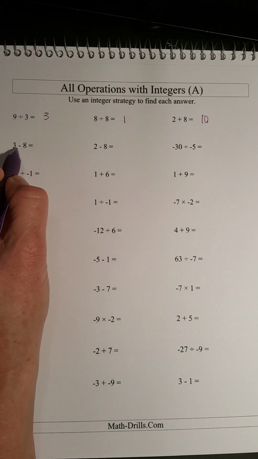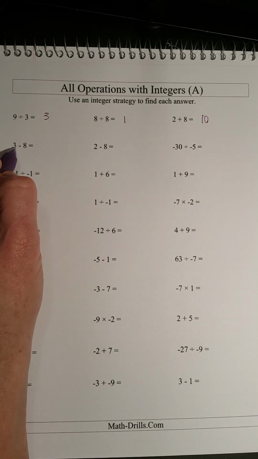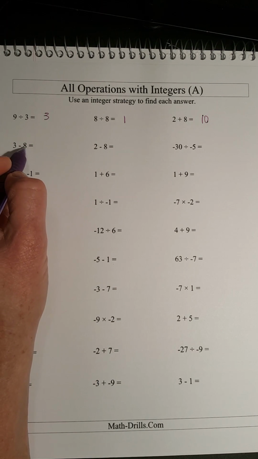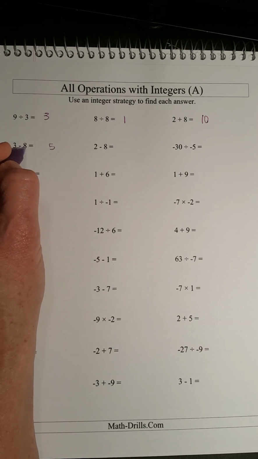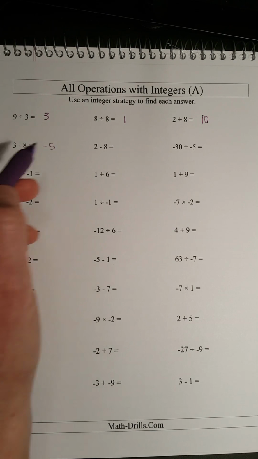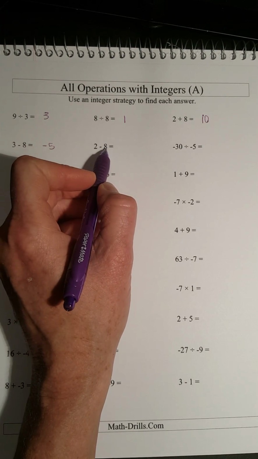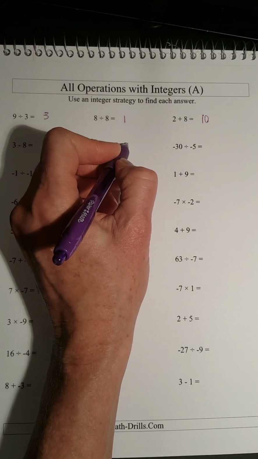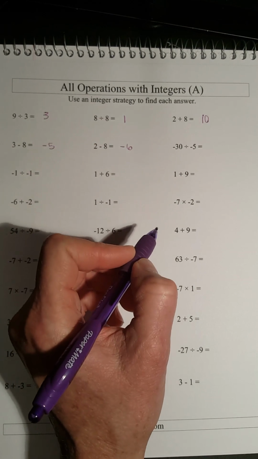Okay, this one looks kind of backwards, so does this one. They are different signs. So I have a positive 3, a negative 8, so I need to take the difference, which is going to be 5. 8 is bigger, it's negative, so it's a negative 5 answer. This one, very similar. Positive 2, negative 8, take the difference, which is 6. 8 is bigger, it's negative, negative answer.